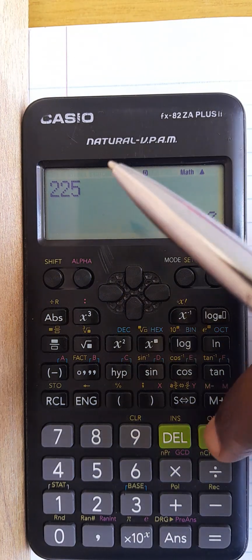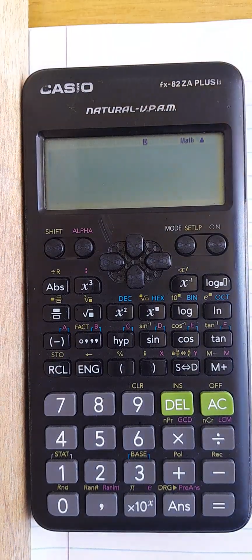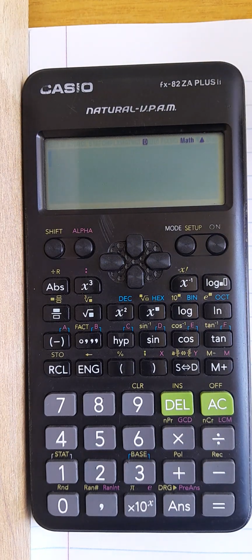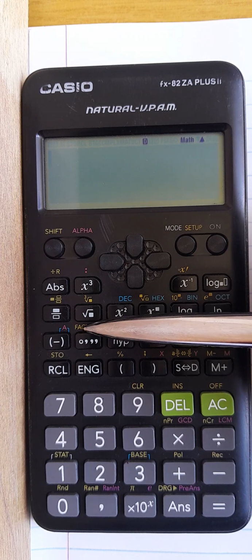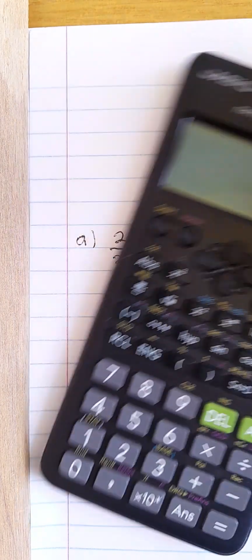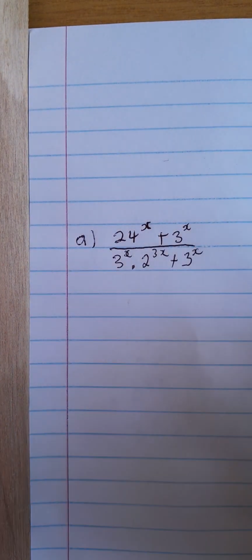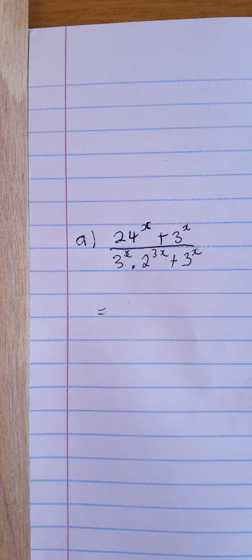Hi guys, this is my second video on maths tips, how to use a calculator. Today we'll be speaking about this button, the factorize button. I'm glad that I had an expression ready for you guys.